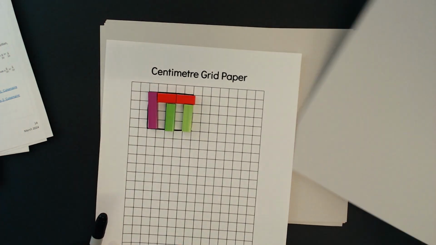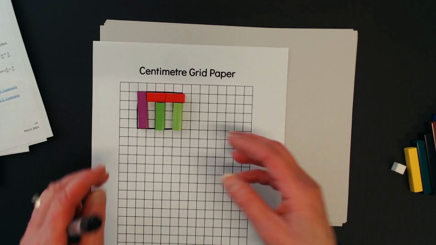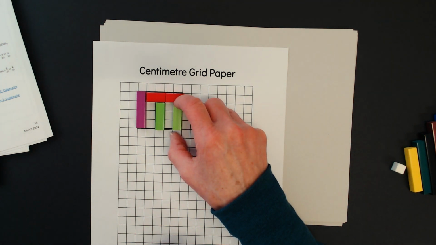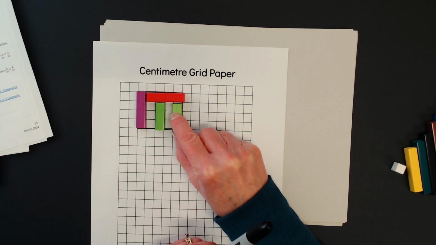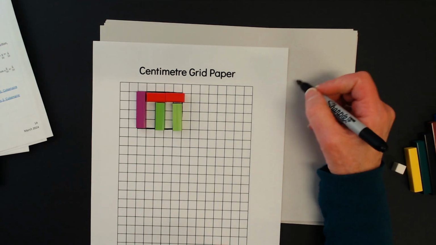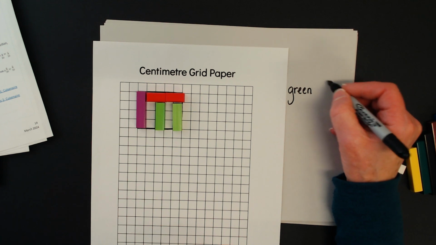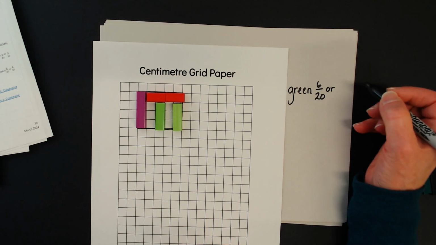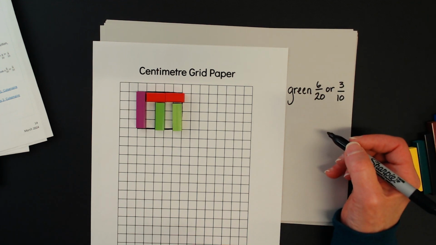Let's think about the green rods. So when I take a look at the green rods, again, I am thinking about 20ths, and I see that each green rod fills 3 spaces. So 3 and 3 is 6. So when I'm thinking about the green, I am thinking about 6/20ths, or that would be equivalent to 3/10ths.